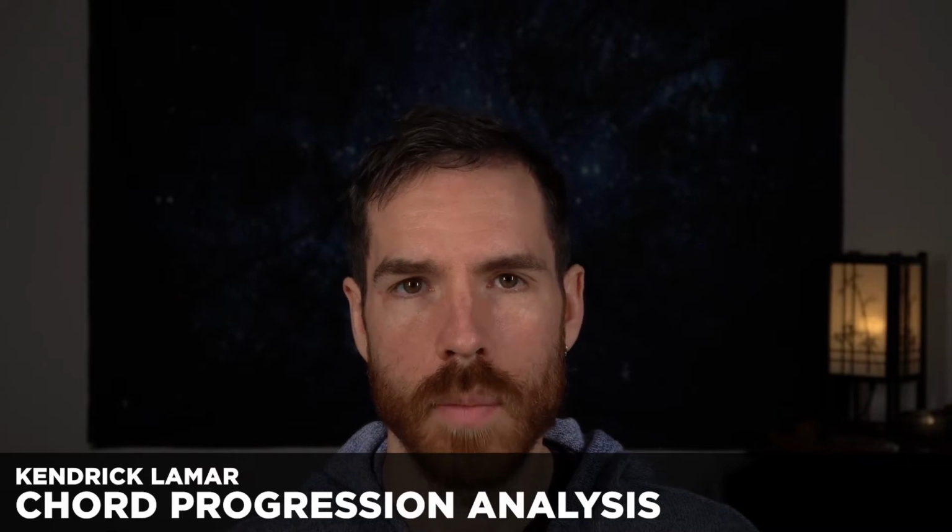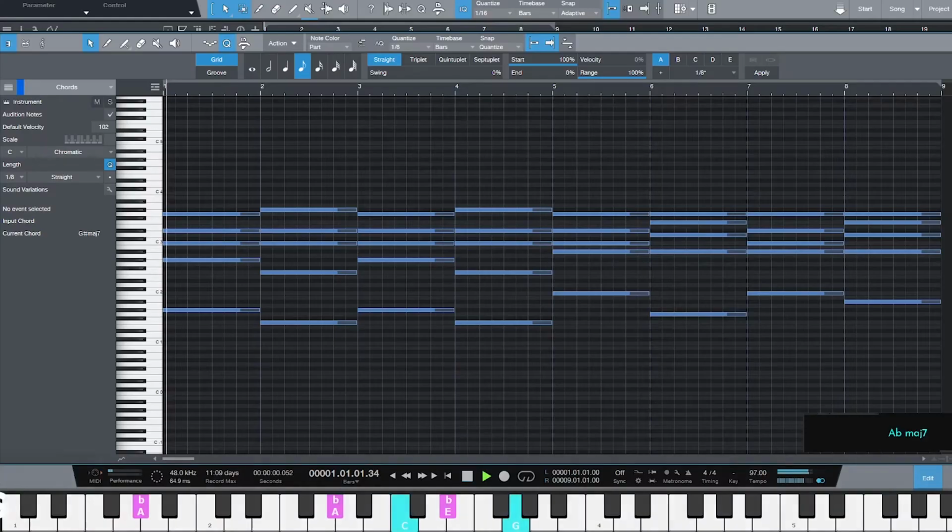Today we have an artist named Kendrick Lamar. We're going to look at 3 tracks from him. Up first is All the Stars, then Love, and last will be Feel. Up first is All the Stars.